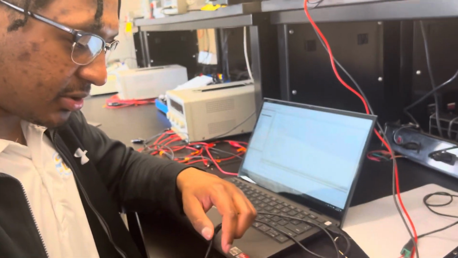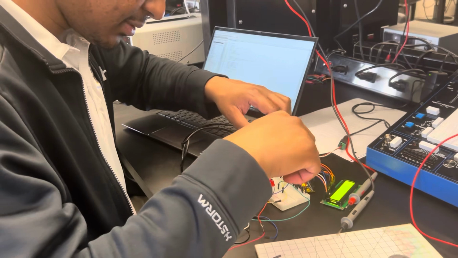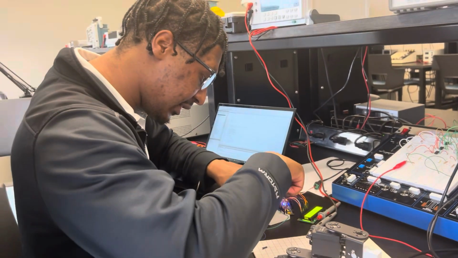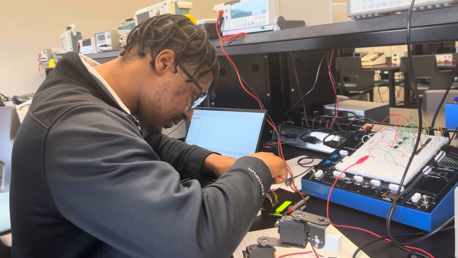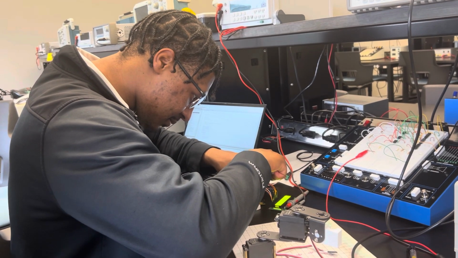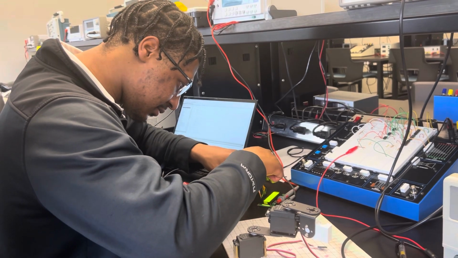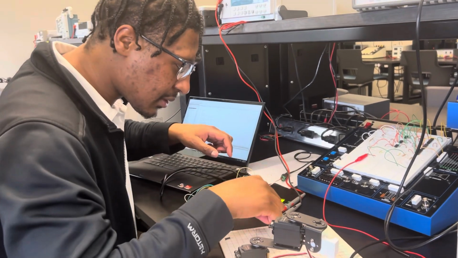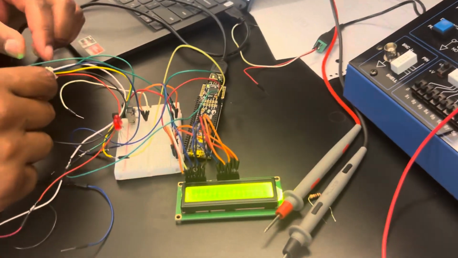Quickly, I'm gonna remove some wires and move to the pins 1.6 and 1.7 for the LCD display. Here is the LCD display.